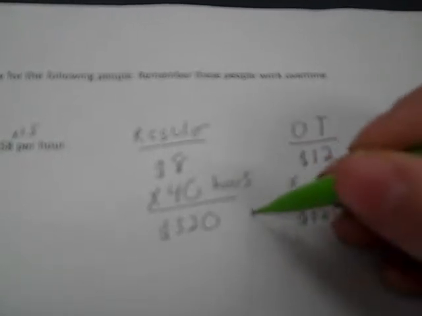So again, what did I do? I took the money times 1.5. I got 12. You're always going to do 1.5. And then I subtract 40, take the hours minus 40. That gives me 10. Okay, 12 times 10 is 120. And then we just add those two together. These two answers get added. So 320 plus 120 is 440. Okay, there's our answer.